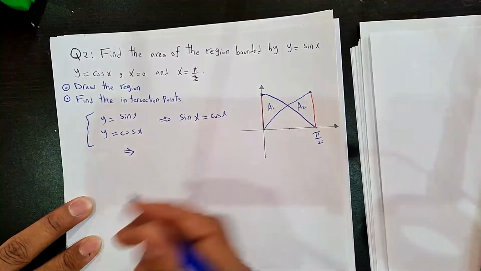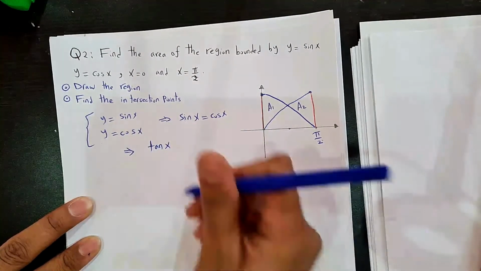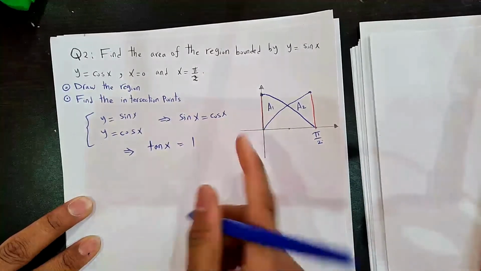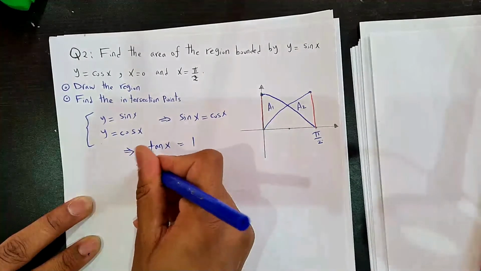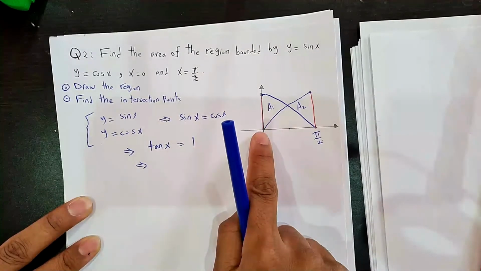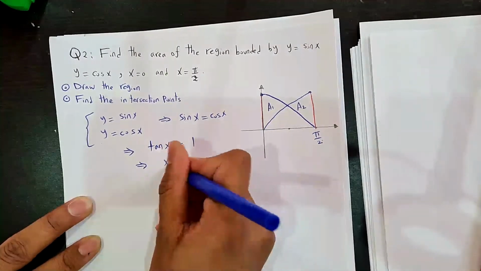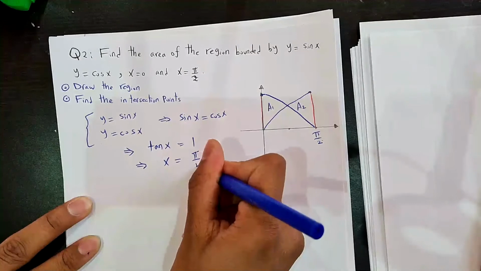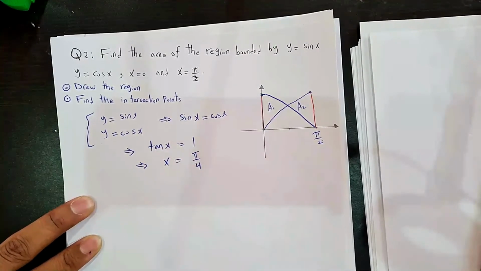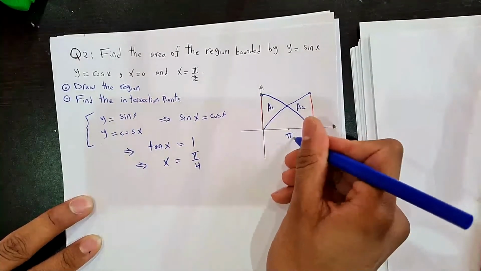Divide by cosine x for both sides. You will get tan x here. Divide by cosine x, you will get 1. What is the solution for this equation? Well, we have infinitely many, but I am interested in this period from 0 to pi over 2. What is that? That is x equal to pi over 4. Check. What is tan pi over 4? It is 1. So this is pi over 4.